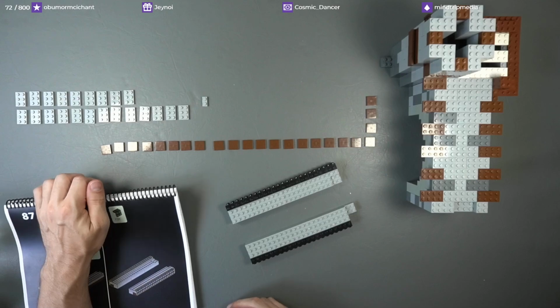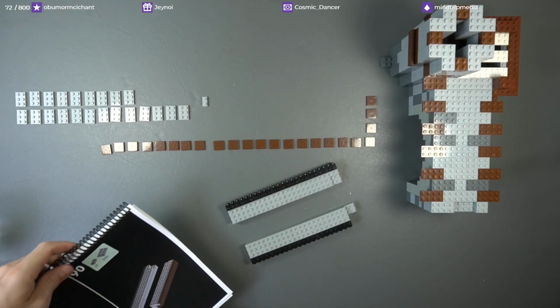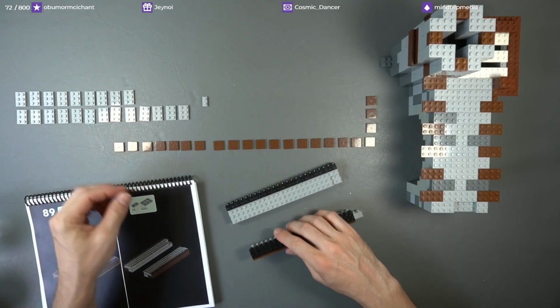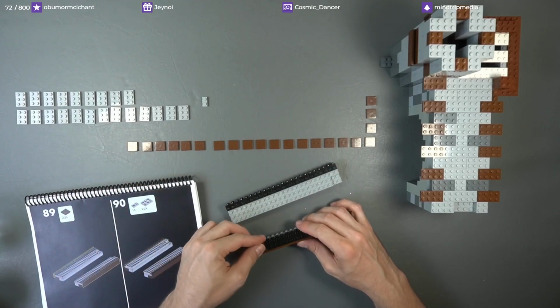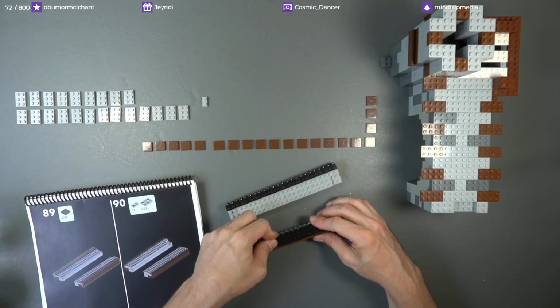Like that. I think I know what happens next. Yep, we just attach these to the side. Trapdoors for the win.